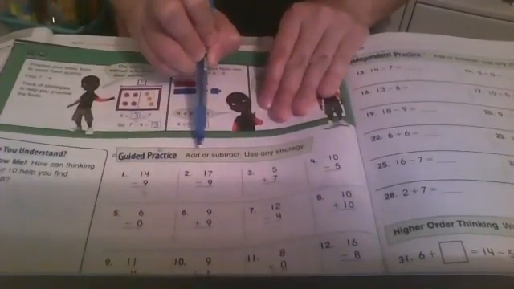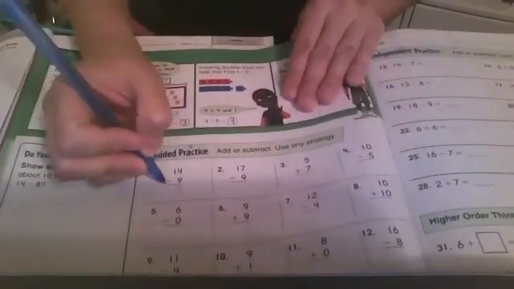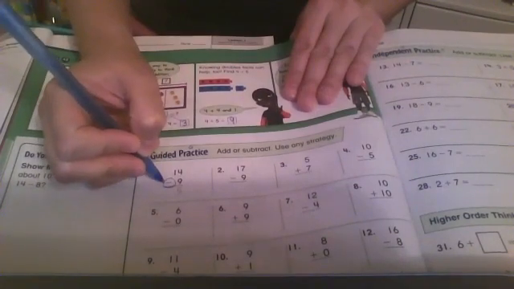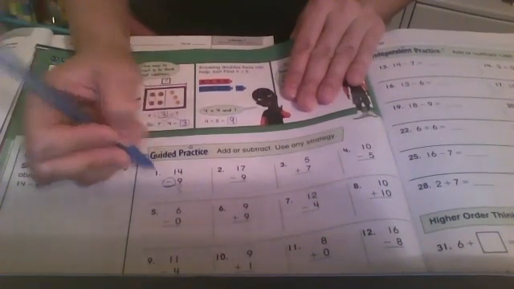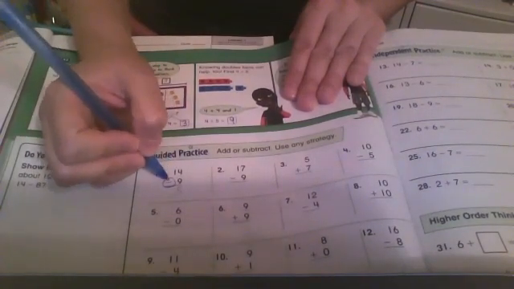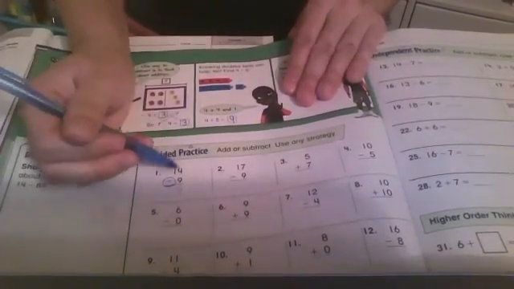Okay. So let's look first at the guided practice, and it's telling us we need to add or subtract, and we can use any strategy. Okay, so the key thing today is going to be to take real careful note about what my operation is, because sometimes I'm going to be subtracting and sometimes I'm going to be adding. Okay, so our first fact is 14 minus 9.